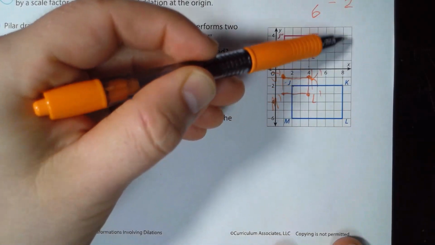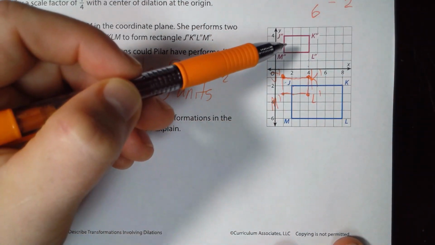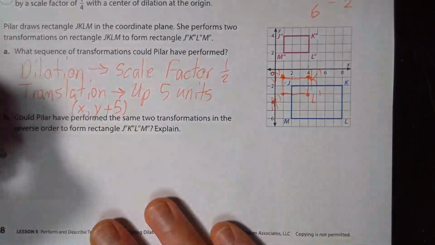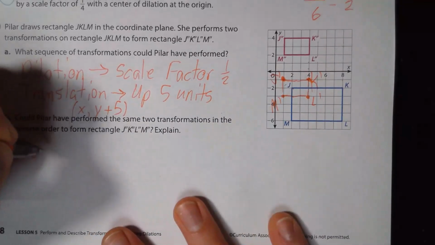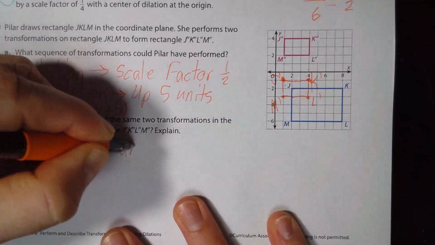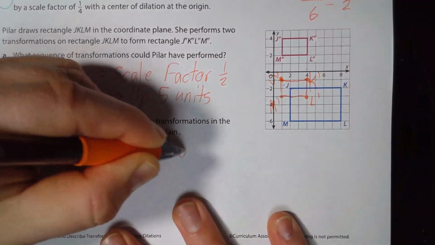We would have had to move it up way higher, then do our dilation. So, no, the translation, I think it would need to be doubled, right?